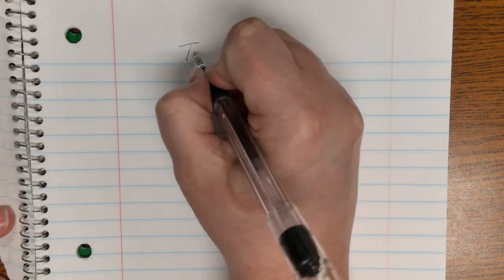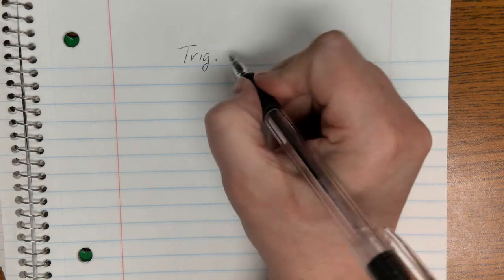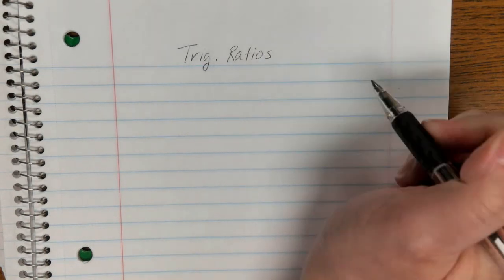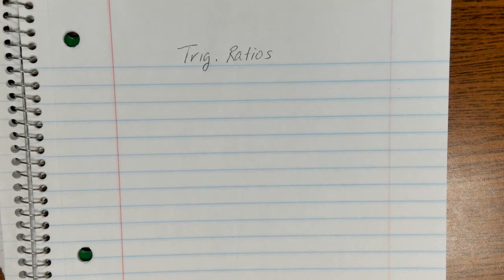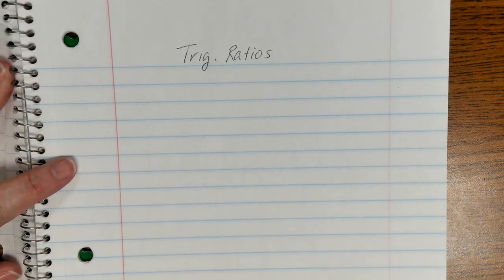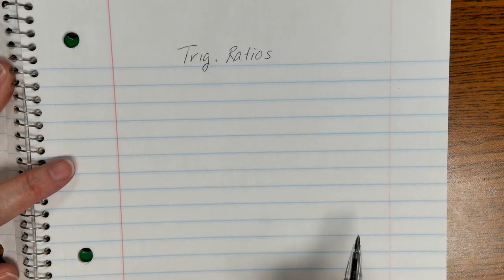So trig functions are really just, you're going to hear me say "trig," not trigonometry or trigonometric, just because it's faster and it's pretty common. But trig ratios, there's 3 types, and they all have to do with the sides of the triangles. And for our purposes in geometry, they have to be right triangles.